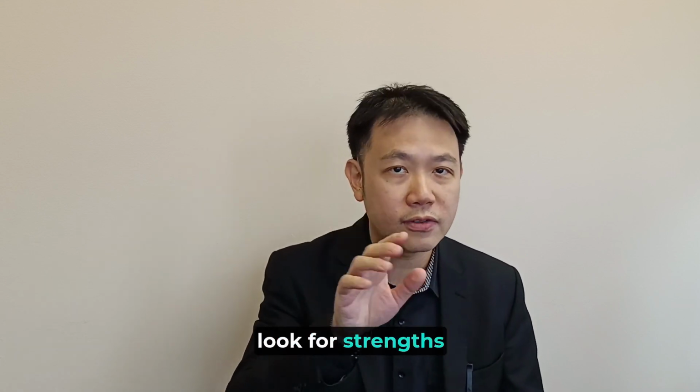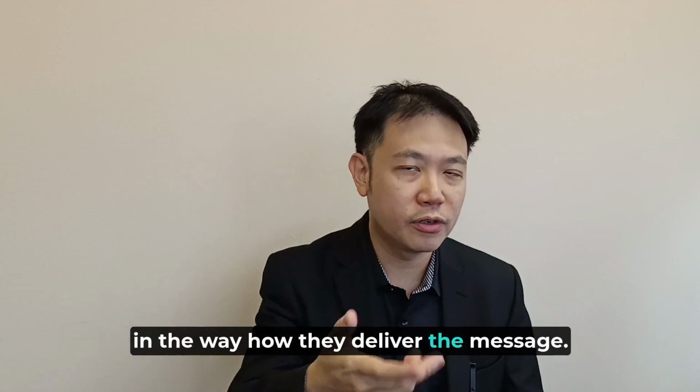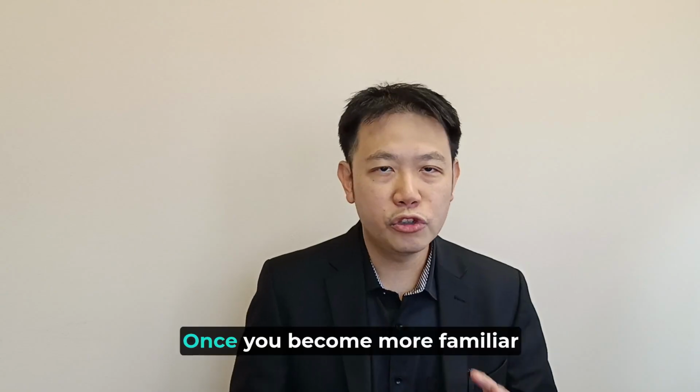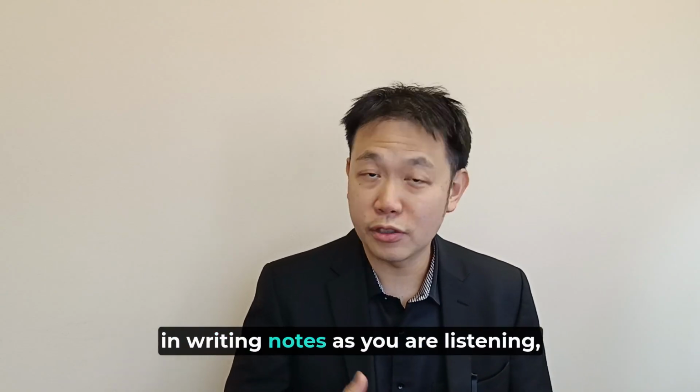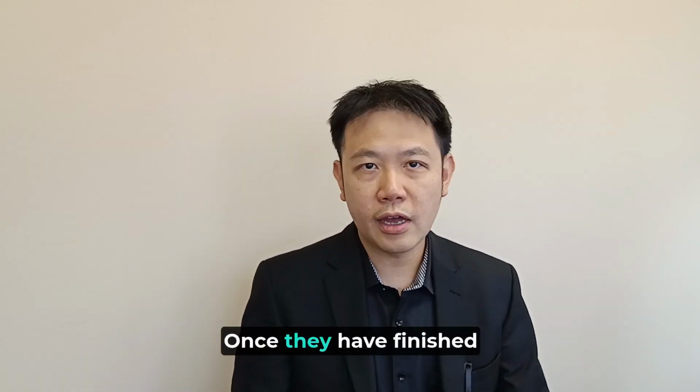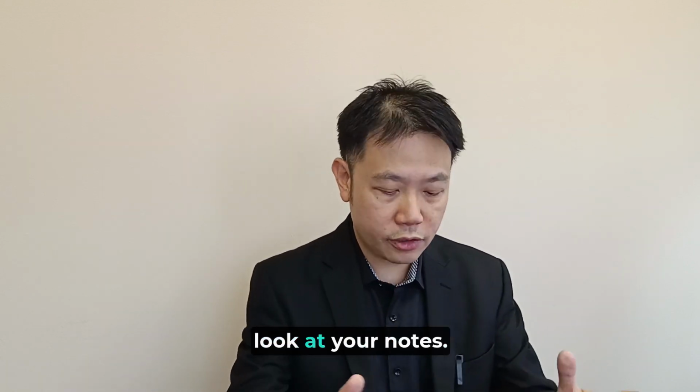So you can look for strengths in the way they deliver the message. You can look for strengths in how they structure the message. Once you become more familiar with writing notes as you are listening, then you can categorize those notes as you are writing. Once they have finished the presentation, look at your notes.